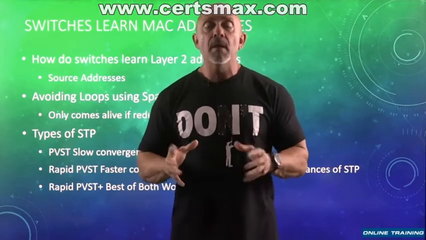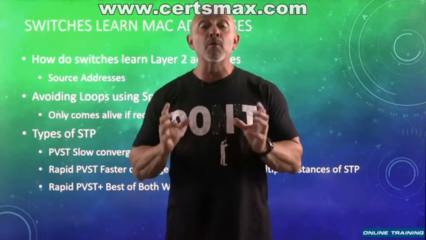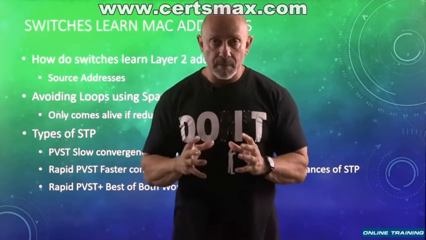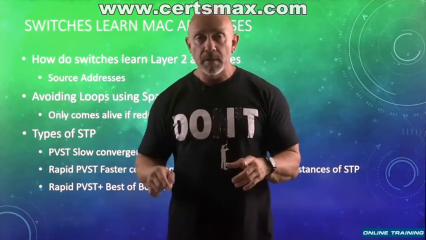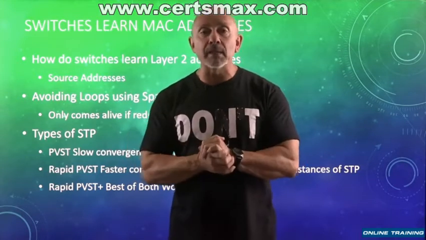What is it doing? Because spanning tree really doesn't come alive and start doing its election process, which we'll be discussing later on, until it finds redundancy, meaning there's multiple links it can travel through. So then it runs an election, but we'll get into that, okay?